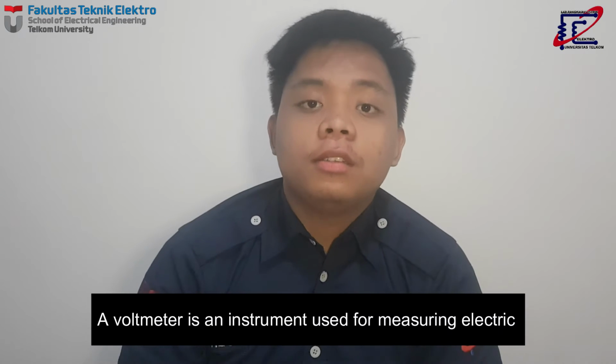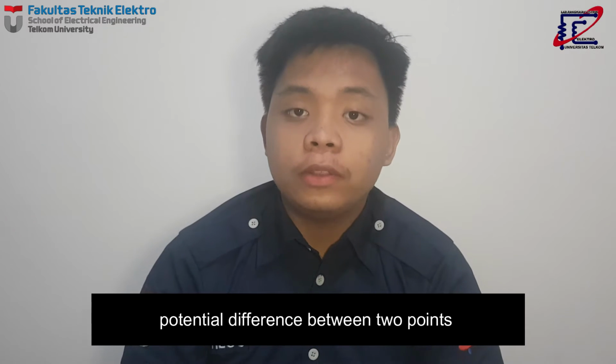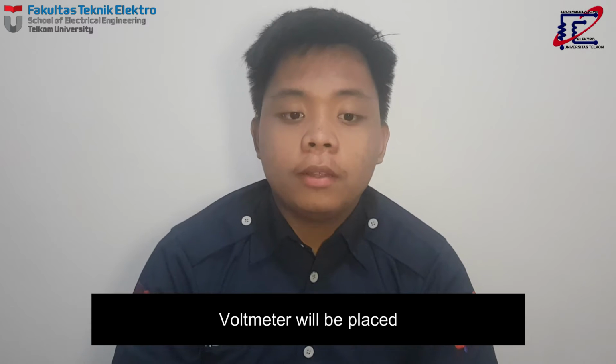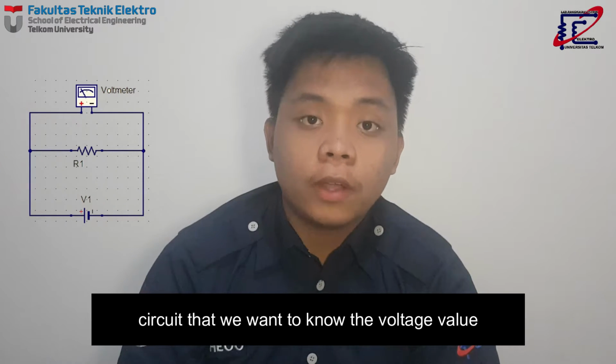A voltmeter is an instrument used for measuring electric potential difference between two points in an electric circuit. A voltmeter is placed in parallel to the load circuit whose voltage value we want to know.